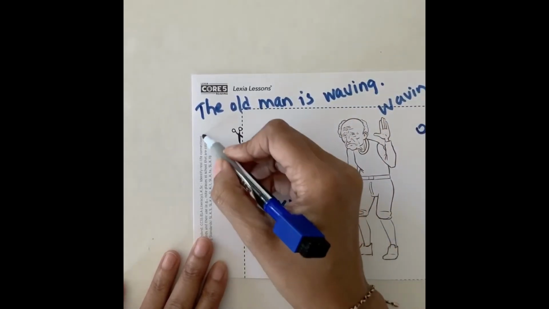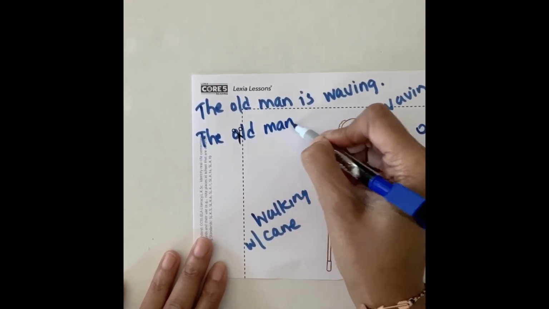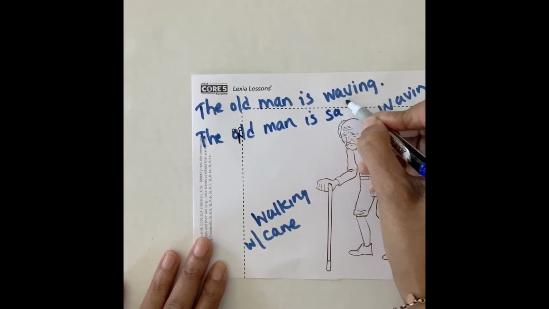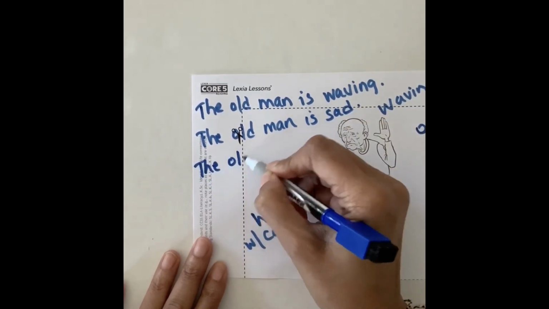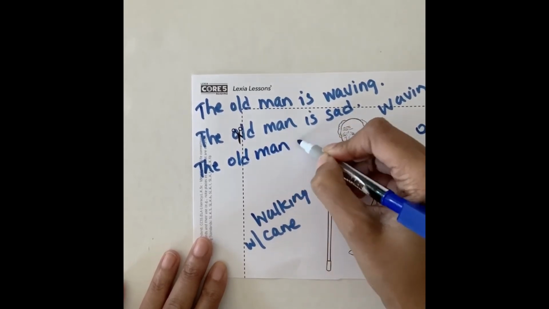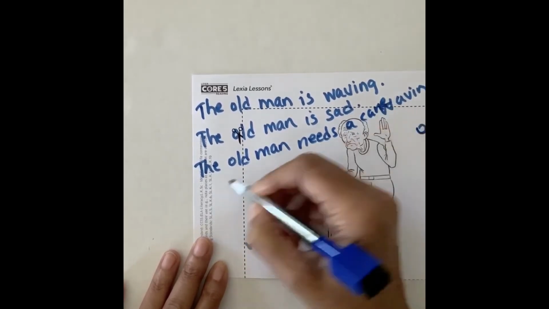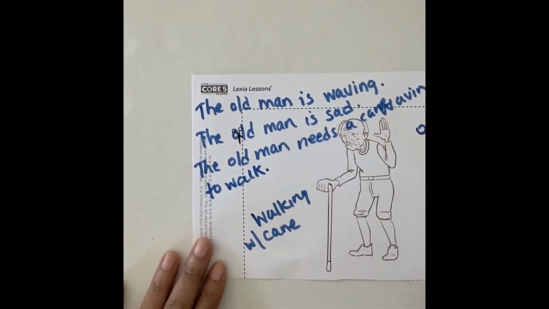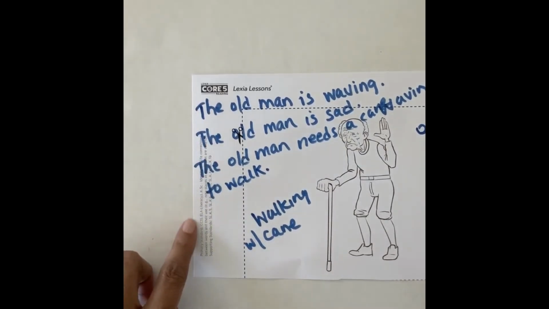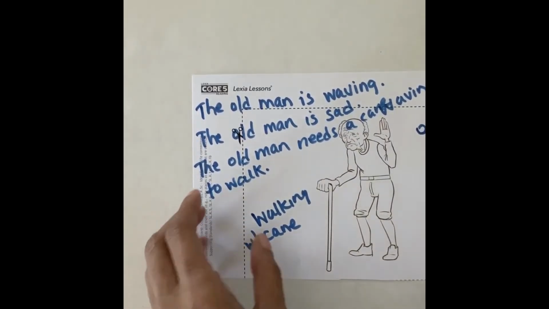You can have a sentence, the old man is sad, or the old man needs a cane to walk. So you can have several sentences to describe what's going on in this picture.